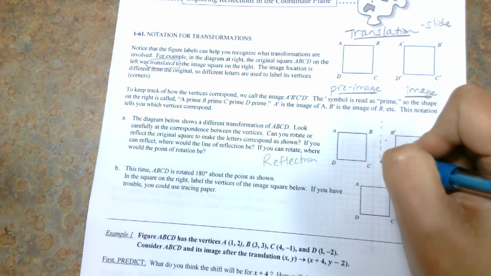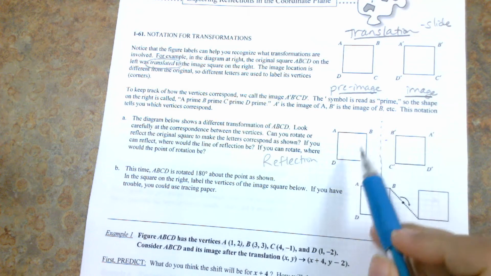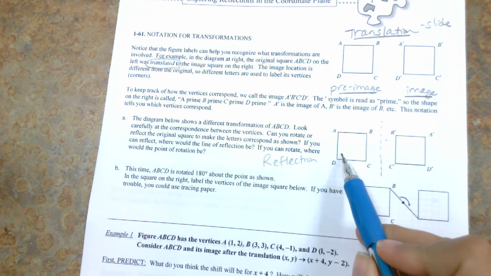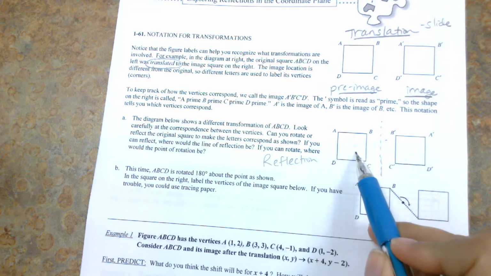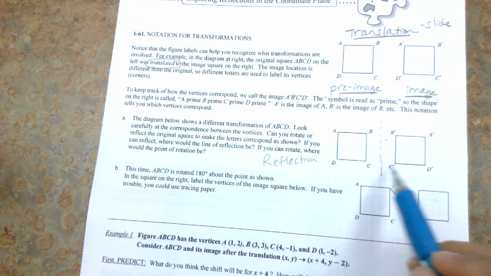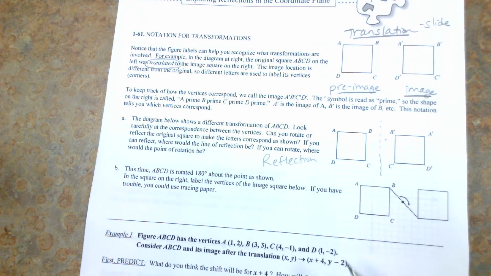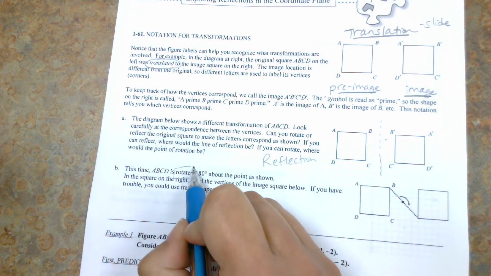And the line of reflection would have to be right here, exactly halfway in between B and B prime and C and C prime. So we're flipping this shape over this line to get this shape. This is my line of reflection, and this is the reflection. Now, in the next question, they're telling you they want to do a rotation.